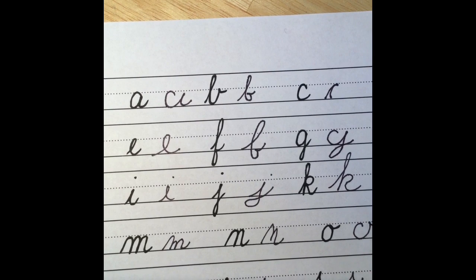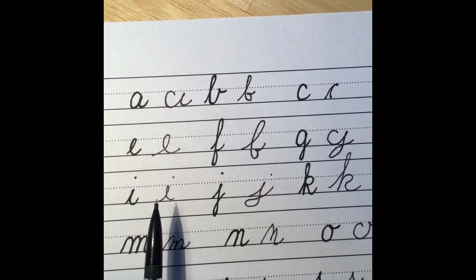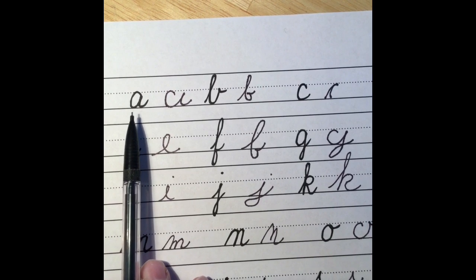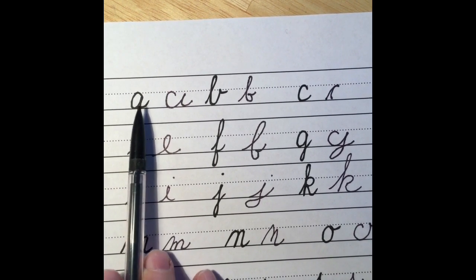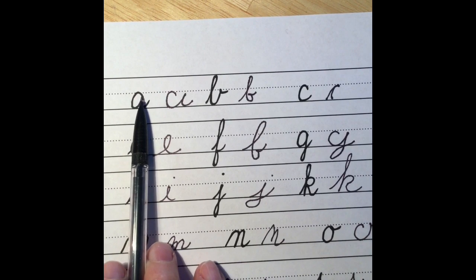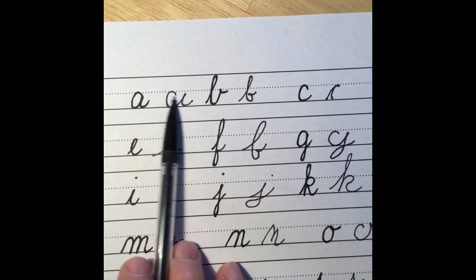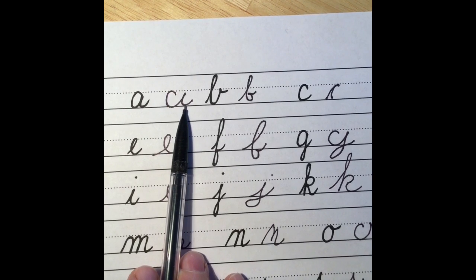Lowercase Cursive Review. We're going to look at each of the letters and remember the do's and don'ts for those letters. Lowercase a. We know we want it to touch the baseline and the midline. It's made with a down curve, under curve, slant, under curve. One thing you don't want to do is leave it open. Notice it looks like a C and an I.